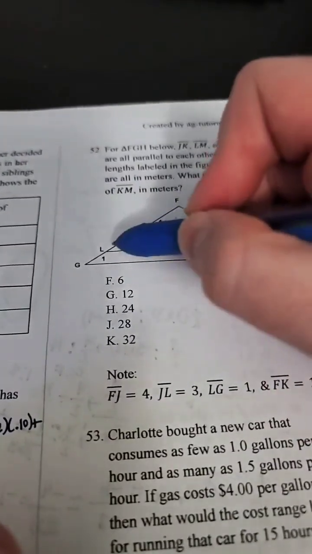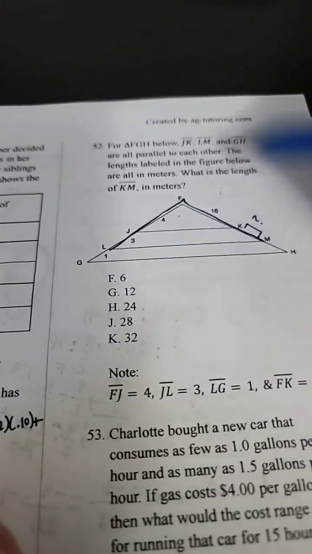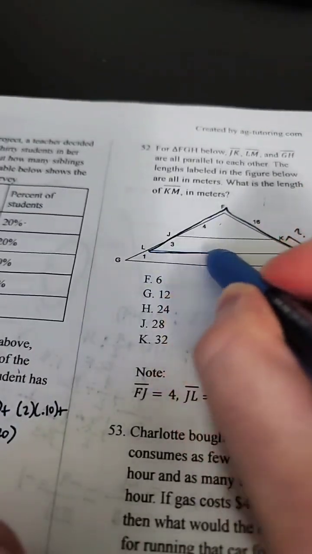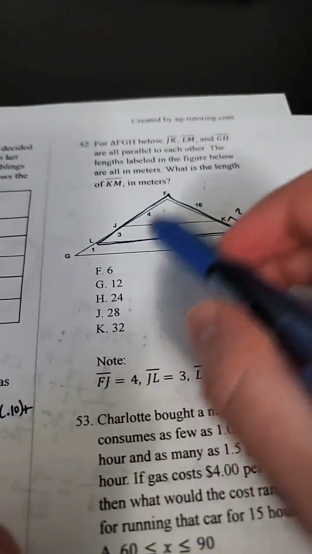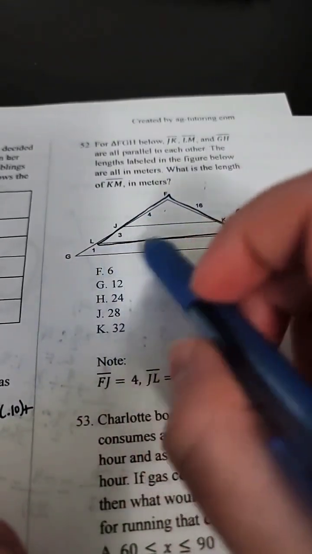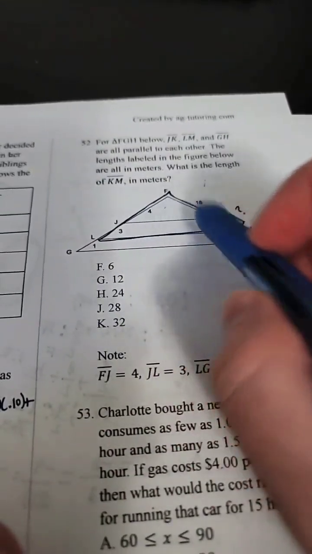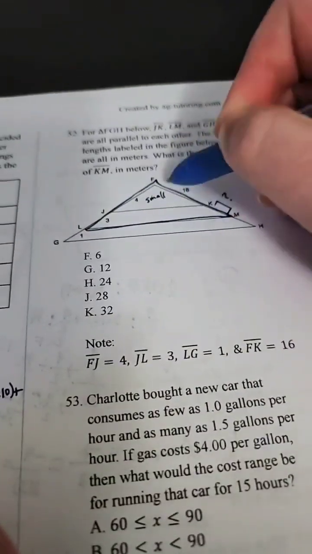So for instance, I would label this as the big triangle. In this case, like this one right here, the FLM triangle, that's going to be your big triangle, because you're not interested in MH or any of the part extending past that. So this is what I would call my big triangle, and the small triangle, this is what I would call my small triangle right there.